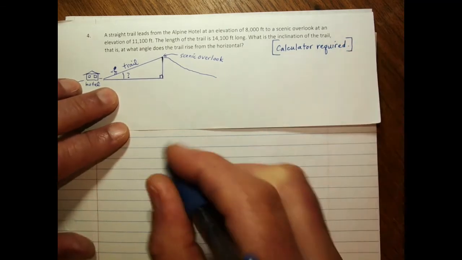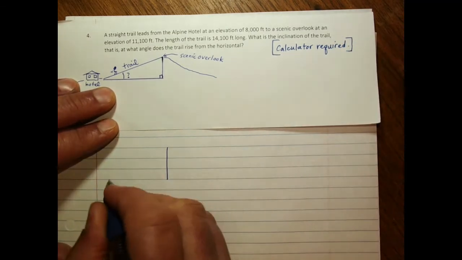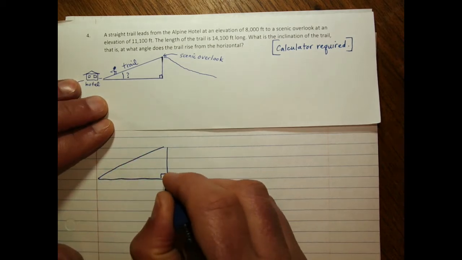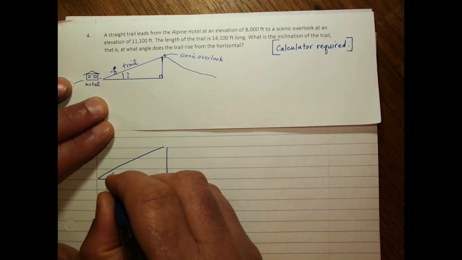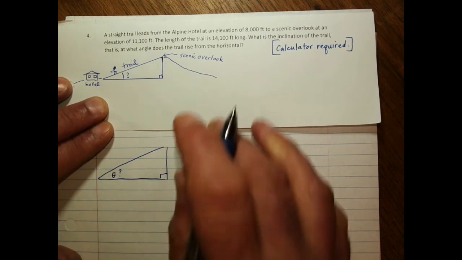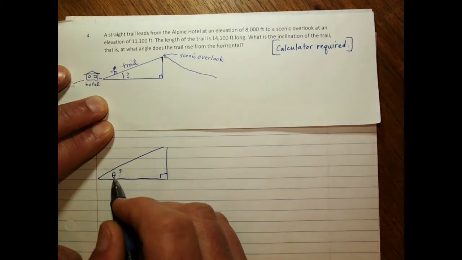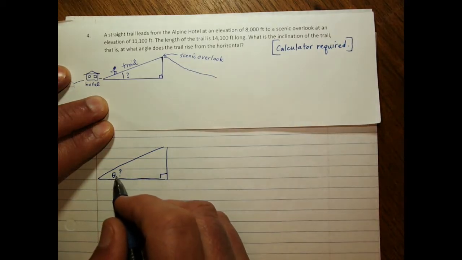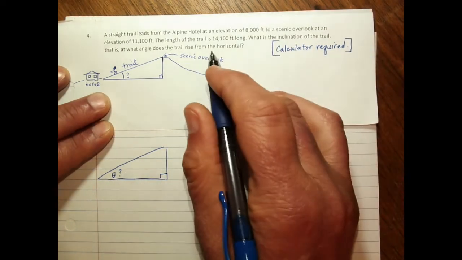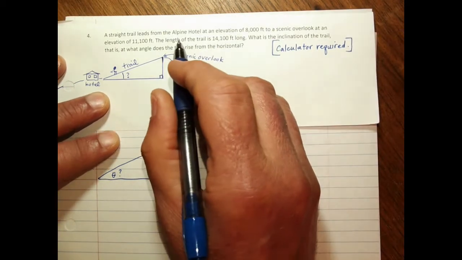And so let me just redraw this triangle, which is where the essential information is. So we're trying to find this angle, call that theta. And degrees is going to be fine here, by the way. But if you gave me radians, just say radians, that would be fine. I'm going to use degrees.